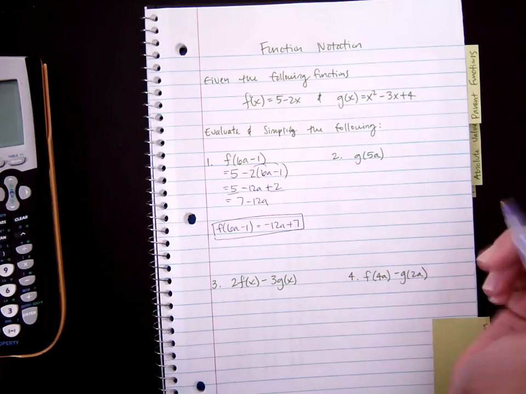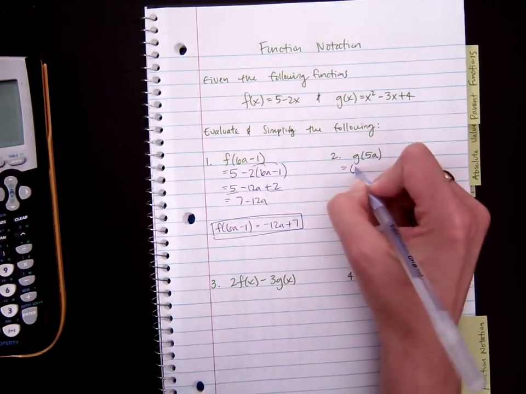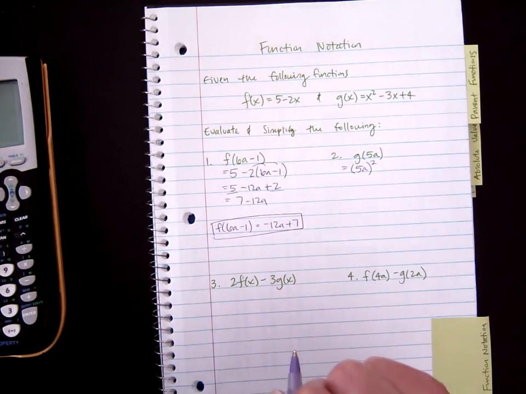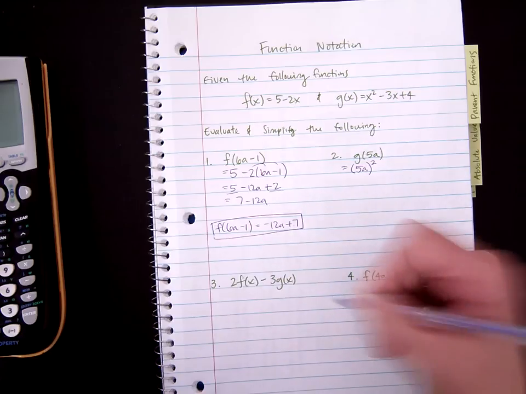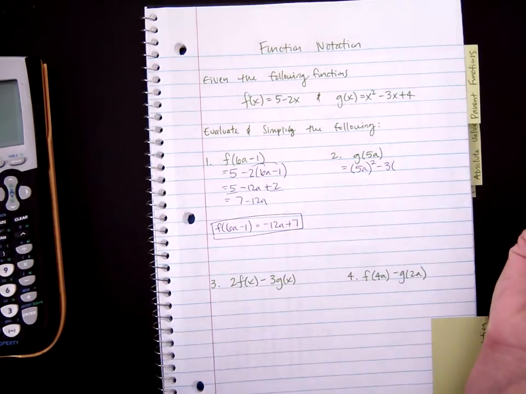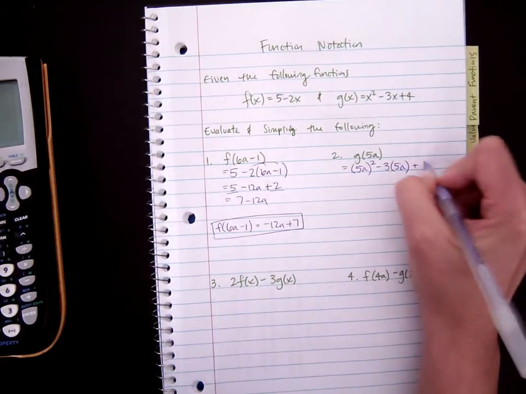Okay, g of 5a. Alright, so I'm going to take the x out. Remember, you need to use parentheses when you take the x out and put the 5a in. So instead of x squared, I'm going to do 5a squared minus 3. Now take the x out, parenthesis 5a, and then plus 4.